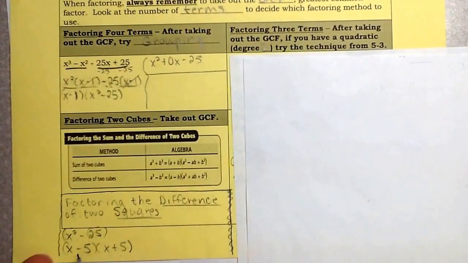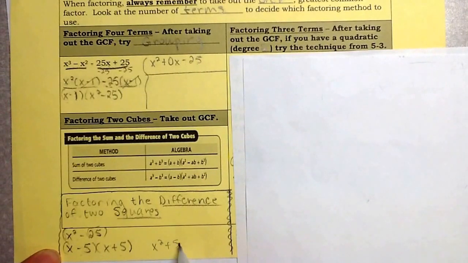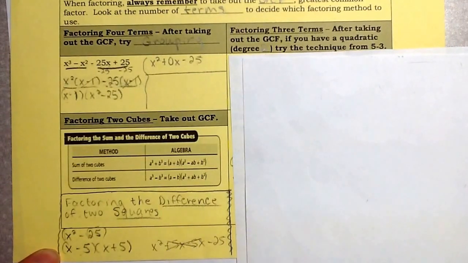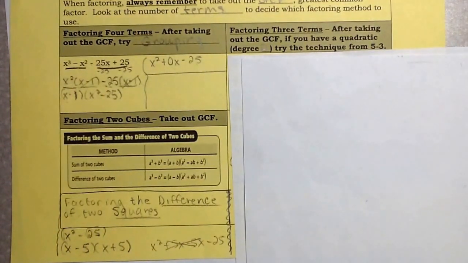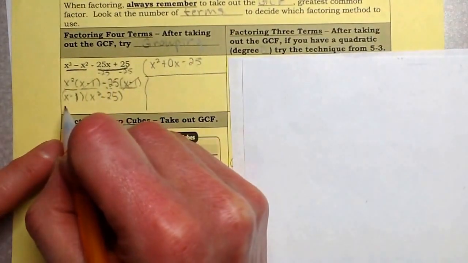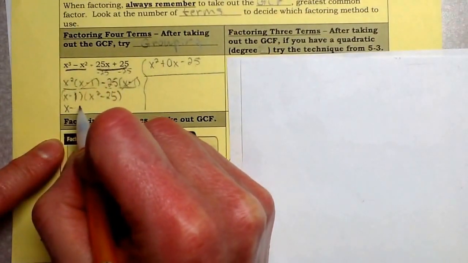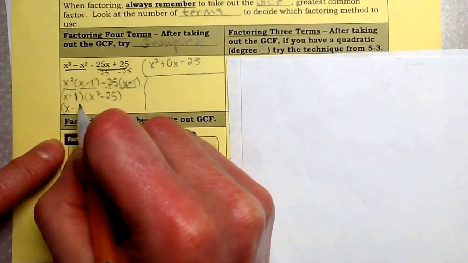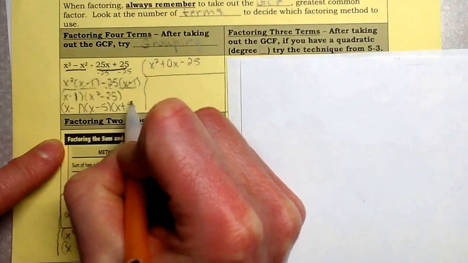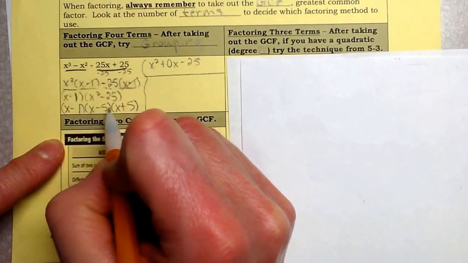If I multiply that out or FOIL it, I'm going to get x squared plus 5x minus 5x minus 25. So when the signs alternate, the middle two terms simplify to 0. So I'm just going to write it down here, x minus 1, and then this factors into x minus 5, x plus 5, and then you're finished. These are both degree 1.